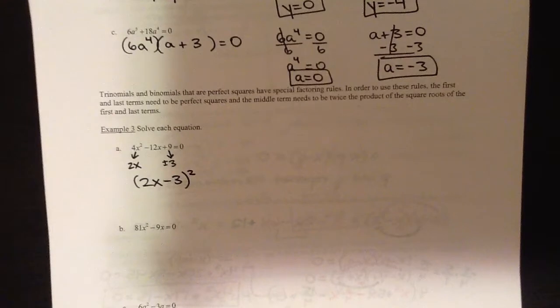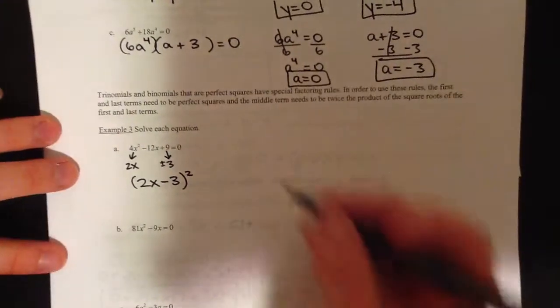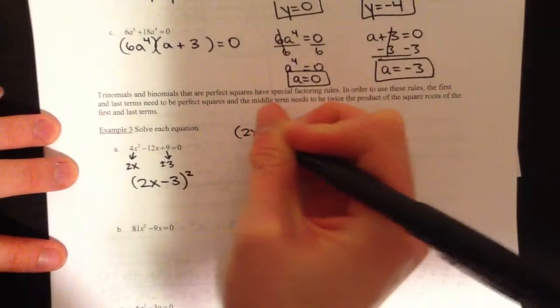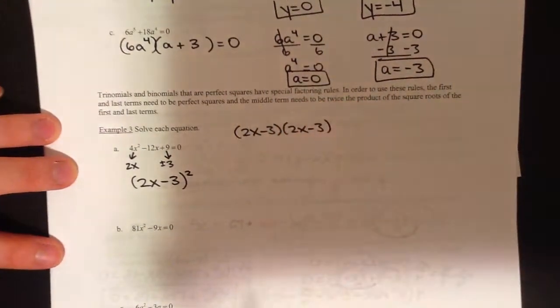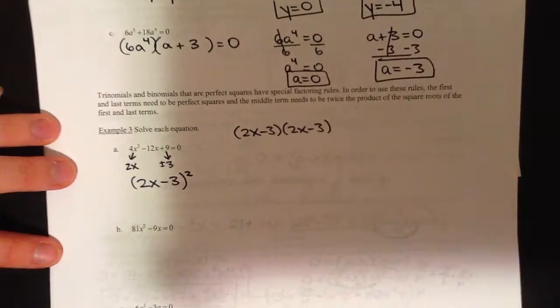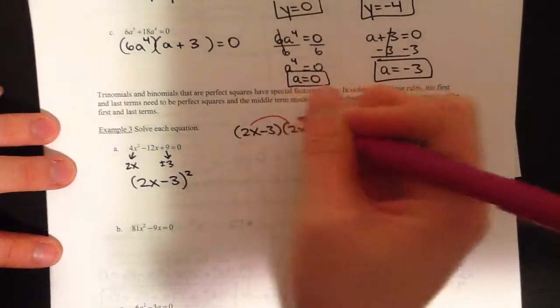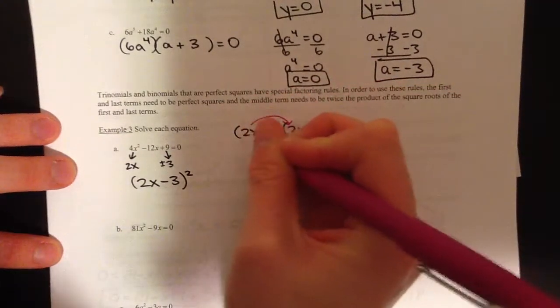All right, so let's write this out. 2x minus 3, just to confirm, I'm going to show you that this actually works. If I do 2x minus 3 times 2x minus 3, I'm going to multiply it out and show you that you actually do get this. So if we do the first term, 2x times 2x gives you a 4x squared.